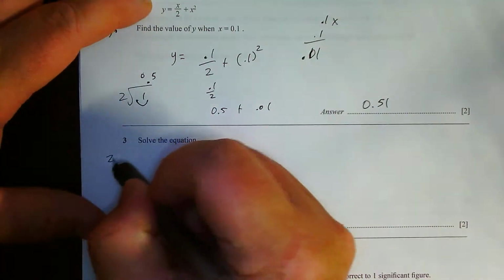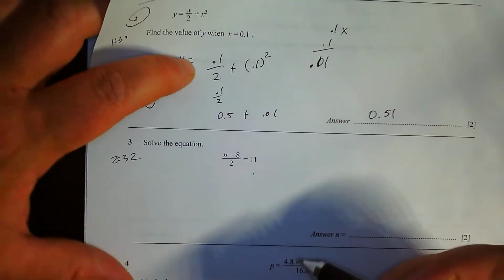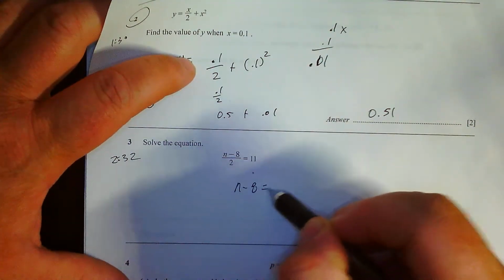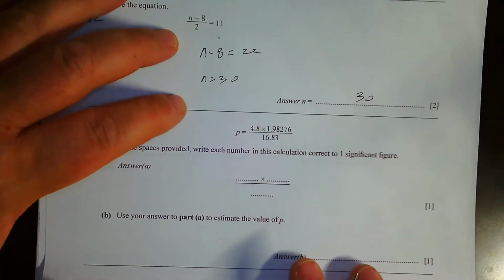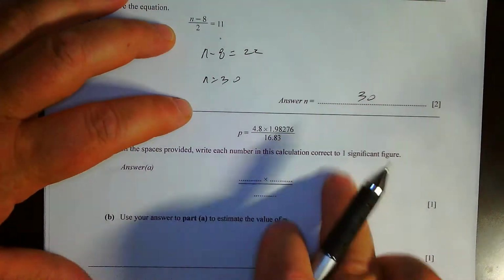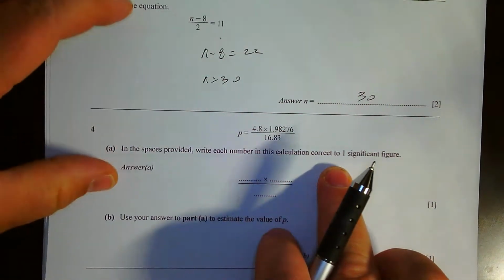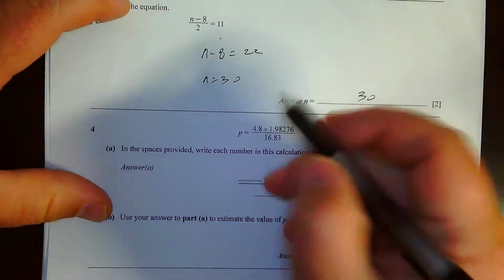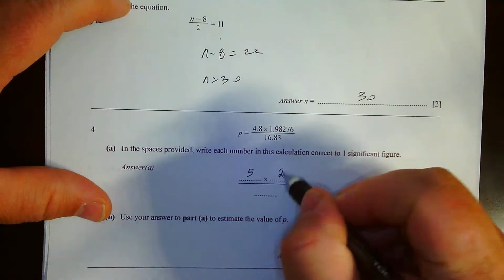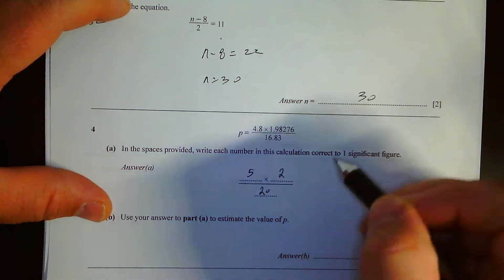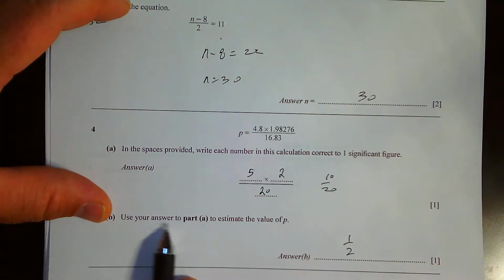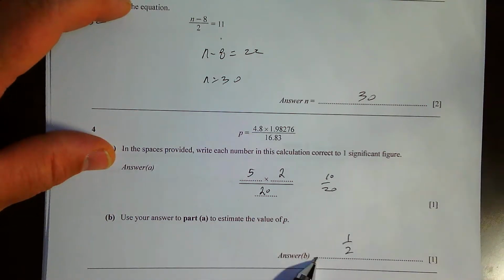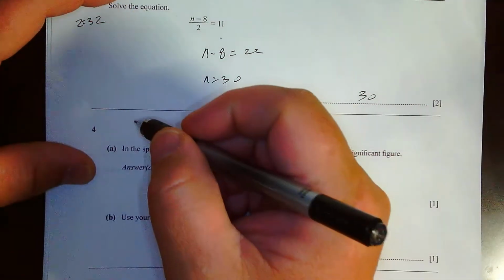All right. 232. All right, solve the equation. Now this one I can handle. N minus 8 equals 22, so N is equal to 30. Make sure you write your answers over here, show your work. Okay. In the space provided, write each number calculated correct to a single significant figure. So this is going to be 5 times 2, 20. So that's going to be 10 over 20, which is 1/2. Use your answer in part A to estimate the value of P, 1/2. There we go. So this was at about 3 minutes.